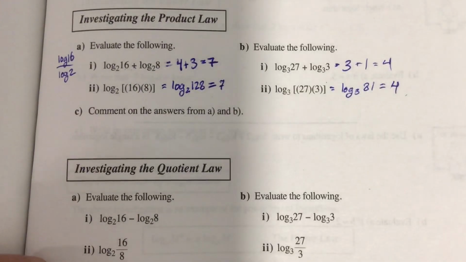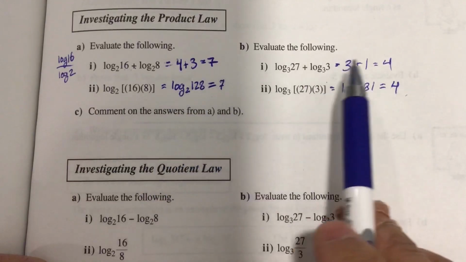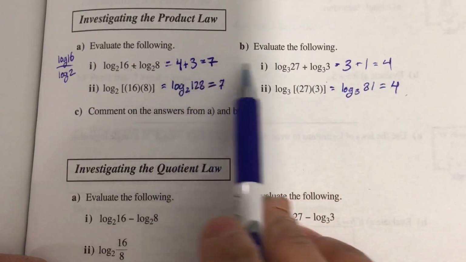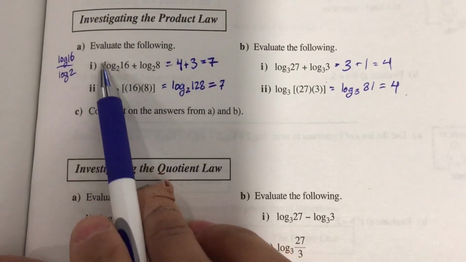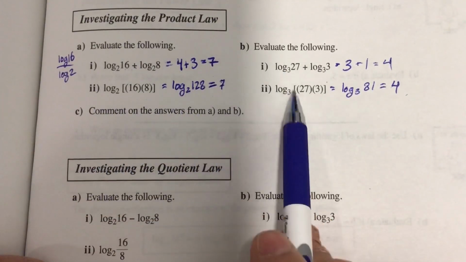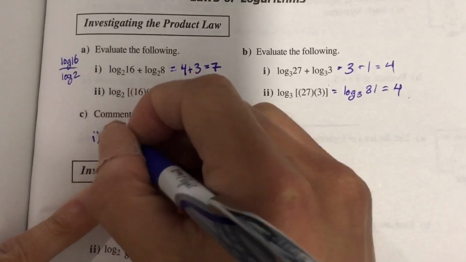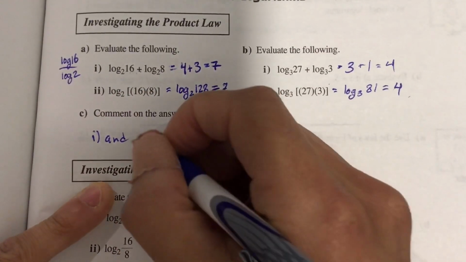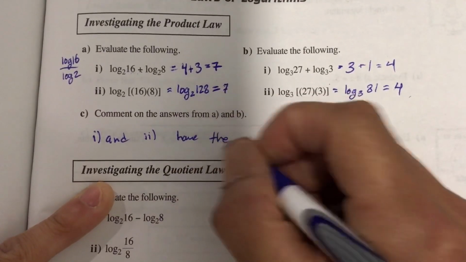Now if we compare these answers, the answers from 1 and 2A and 1 and 2B, these answers are the same. So 1 and 2 have the same answers.